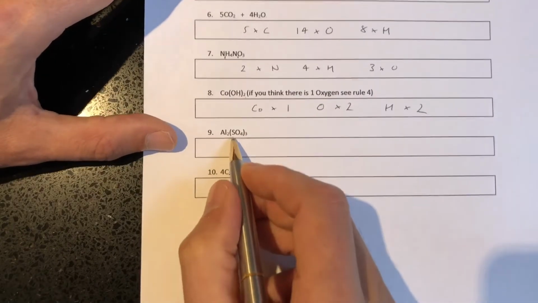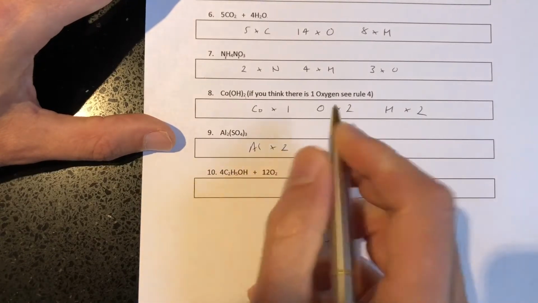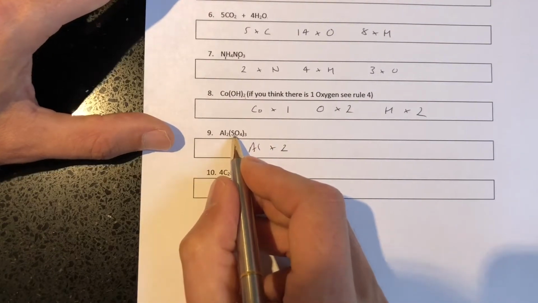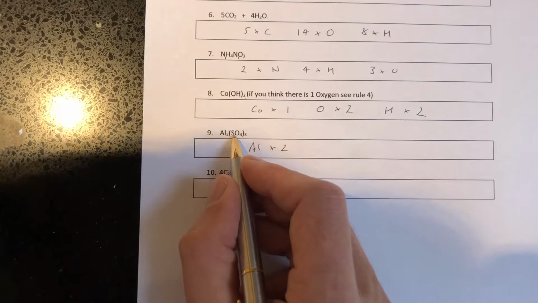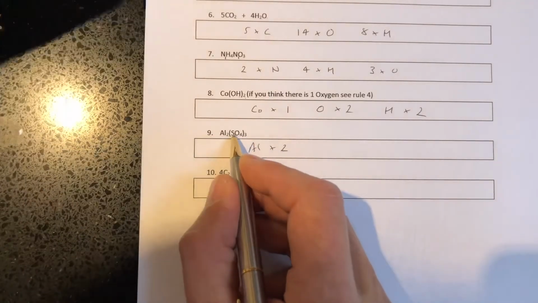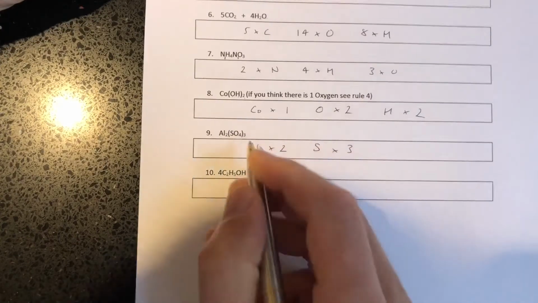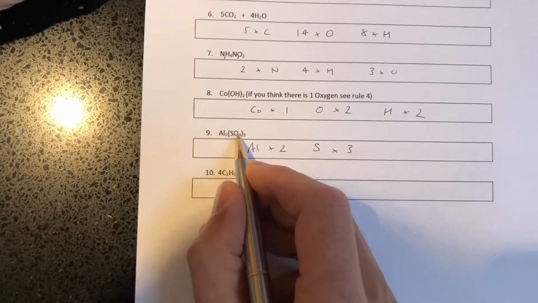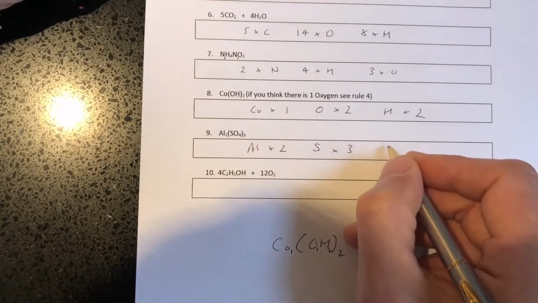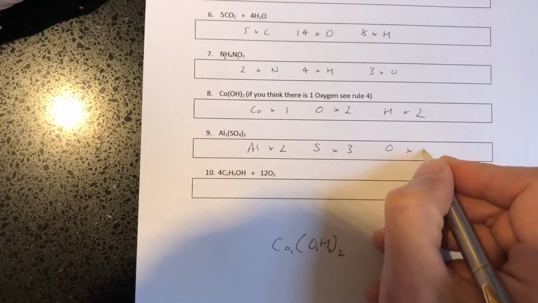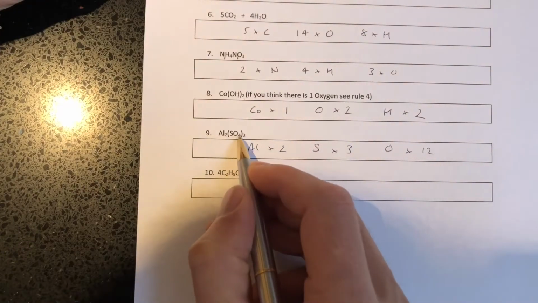Next one, another set of brackets this time. Al2, so that's an easy, straightforward aluminium. Aluminium times 2. Now we've got the brackets. This time we've got a sulfate ion. So I've got capital S with no number after it, so there's a 1. But there's a 3 outside the brackets, so that's 1 times 3, so 3. Sulfur times 3. The oxygen now, O4 in the brackets, but it's 3 outside the brackets, so it's 4 times 3. So oxygen times 12, because there's 4 in the brackets, multiply the 3 outside the brackets, 3 4s are 12.